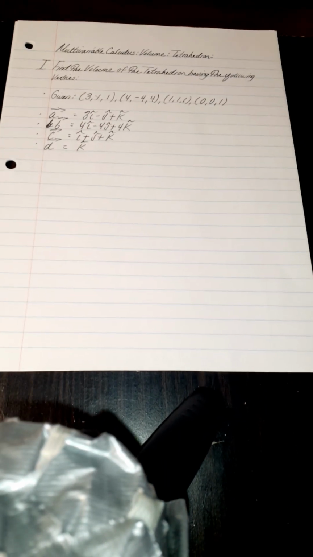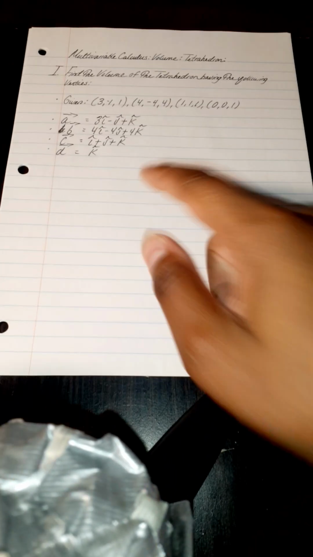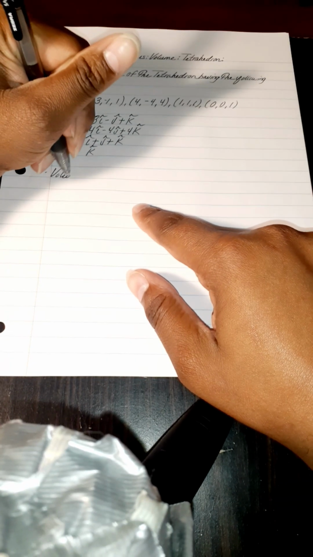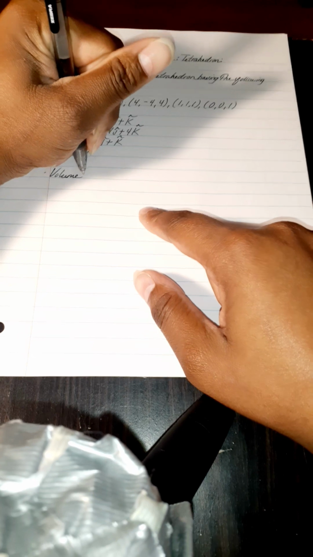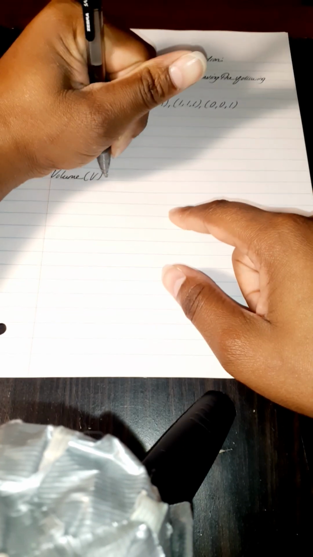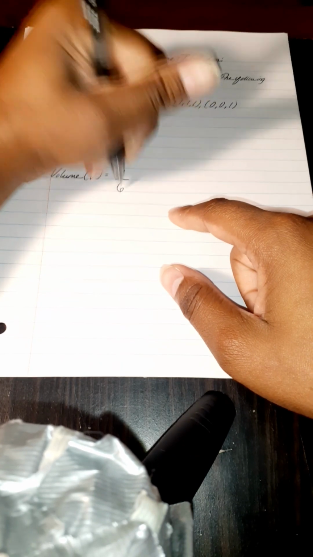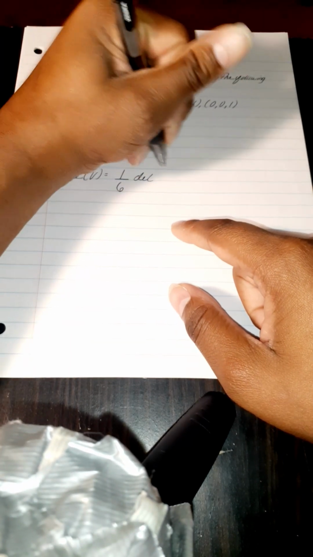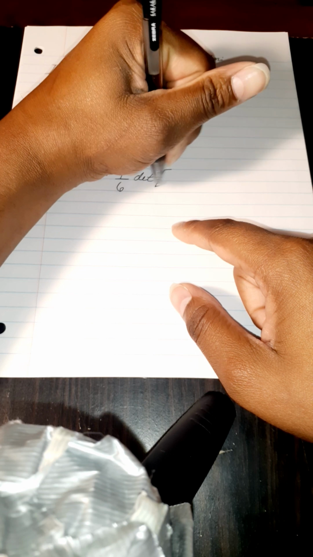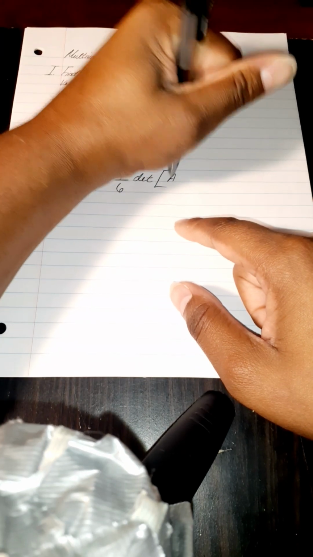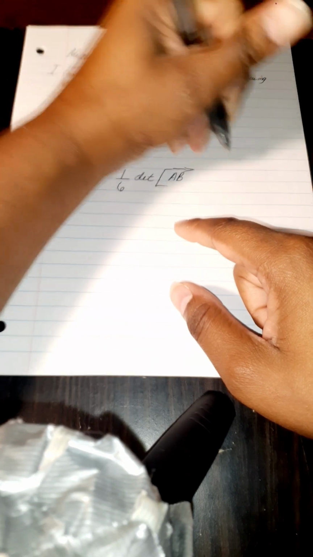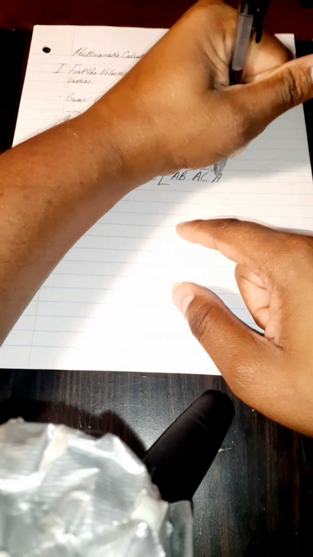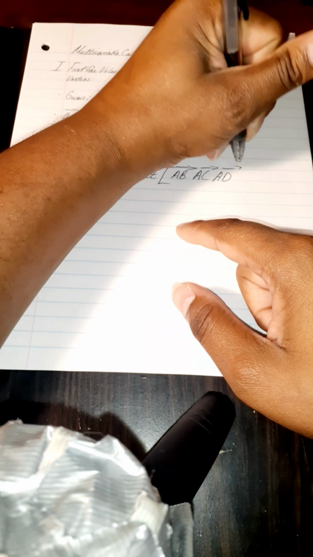Okay. So how do we get the volume? Well, the volume for this tetrahedron is given by this formula. It's going to be 1 over 6 multiplied by the determinant of AB, AC, and AD.